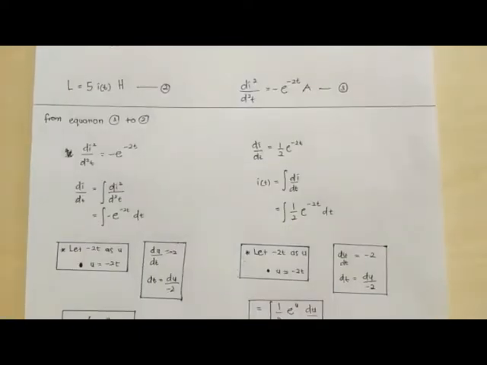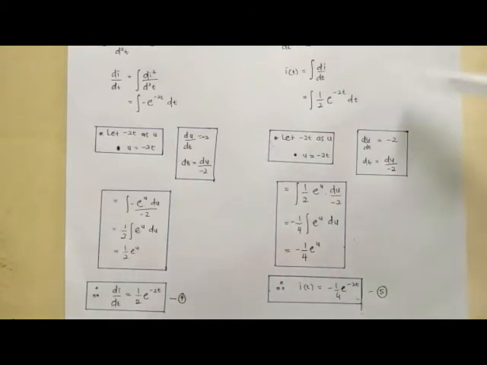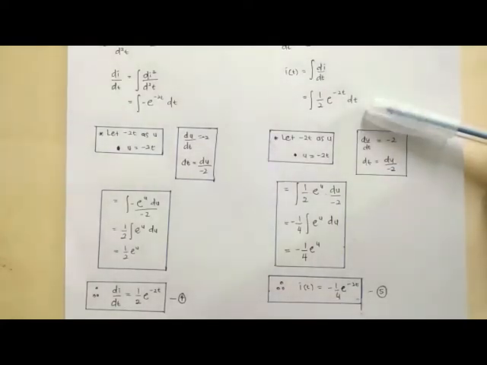Then after we got the di over dt, we need to find the second value, which is L. So L is equal to 5 i t. So the value that we need to find is i t. So i t is equal to the integral of di over dt, which is this. This is our i t.